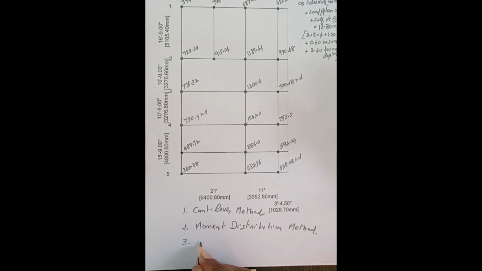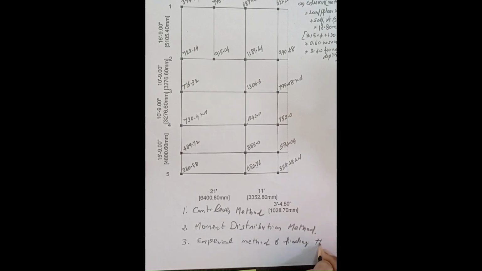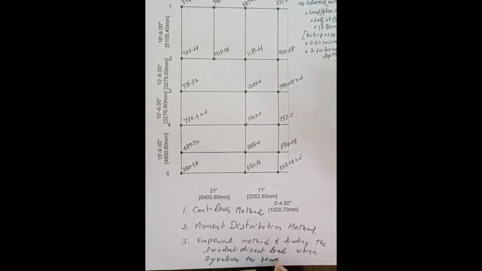Three, the empirical method of finding the equivalent direct load which equalizes the bending.